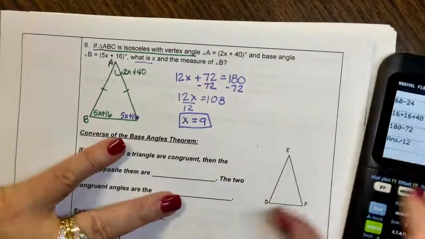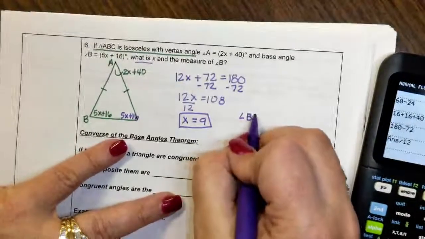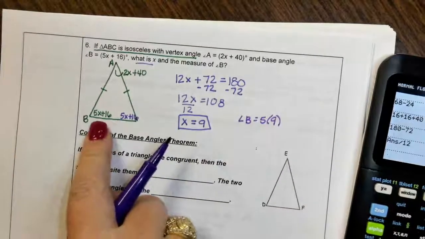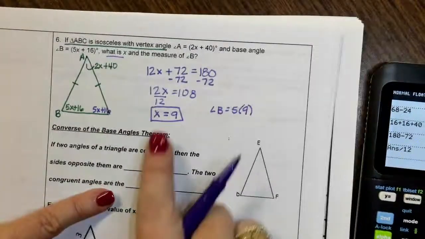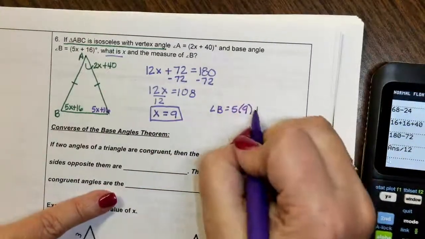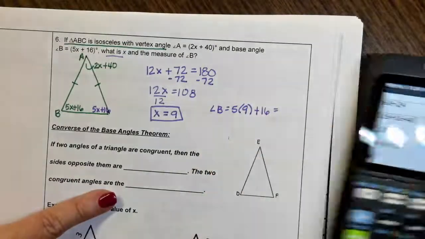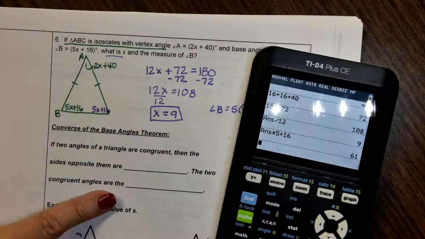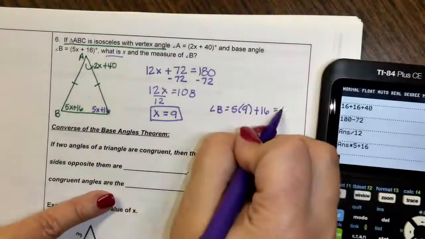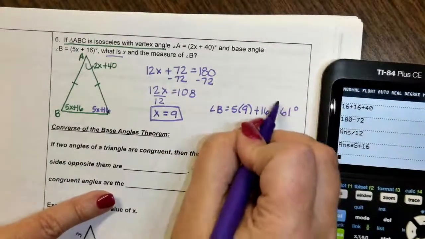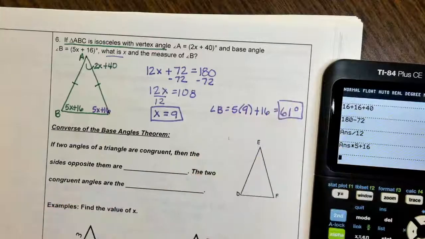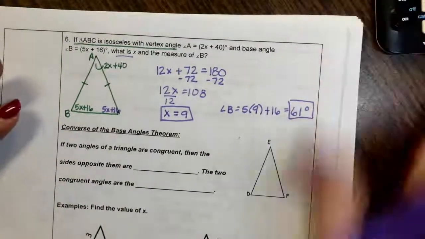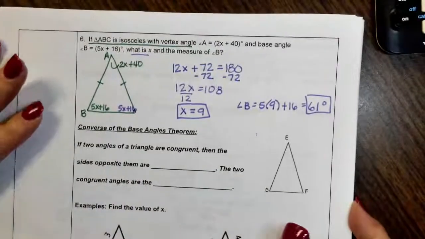So the measure of angle B is 5 times 9, 5 times x, plus 16. So 5 times 9 plus 16. So we've got our 9 times 5 plus 16, and you get that angle B is 61 degrees. So those two answer the question. Now that's dealing with the angles of triangles and isosceles triangles with algebra.